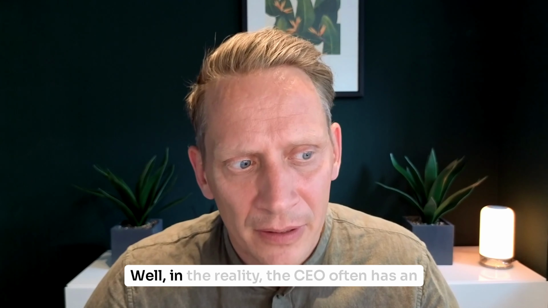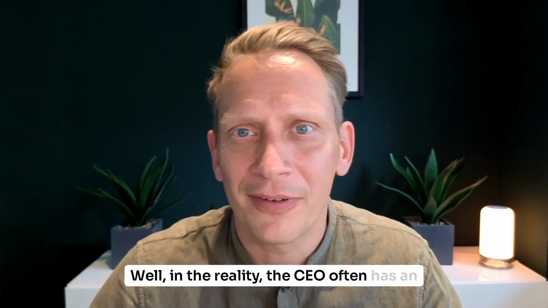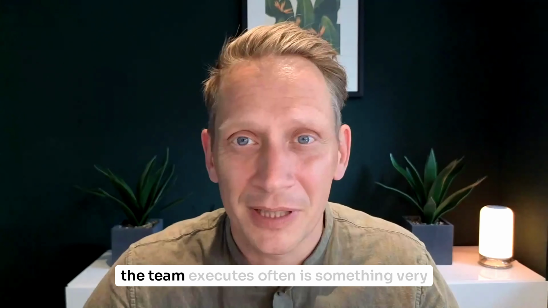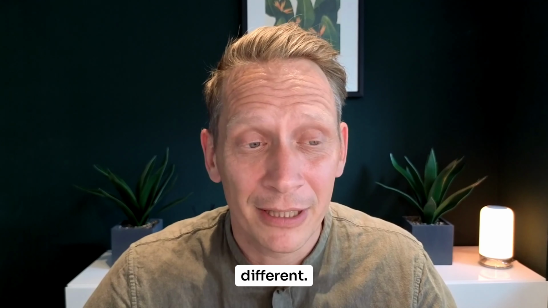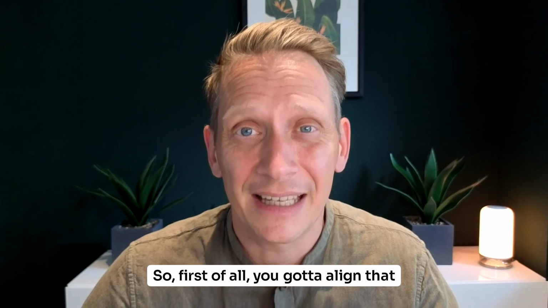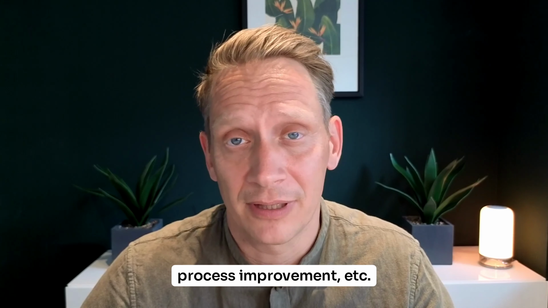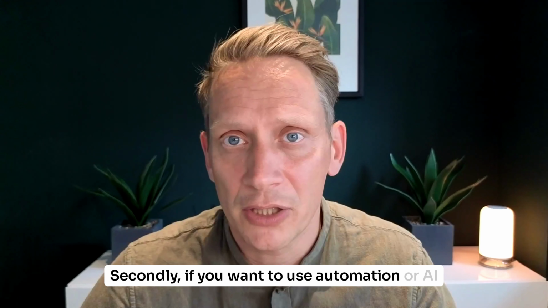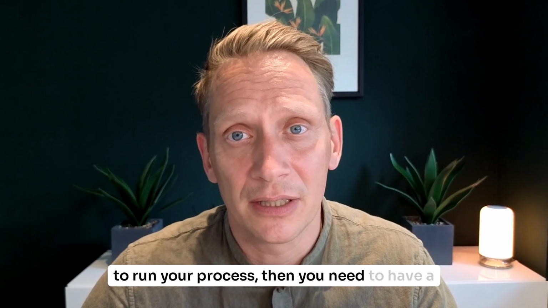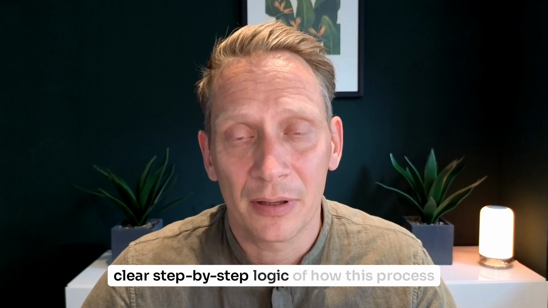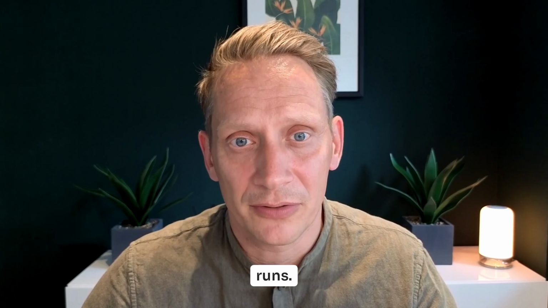Well, in reality, the CEO often has an idea of what they think the process looks like, when what the team executes is often something very different. So first of all, you've got to align that understanding to make any meaningful changes, process improvement, etc. Secondly, if you want to use automation or AI to run your process, then you need to have a clear step-by-step logic of how this process runs.